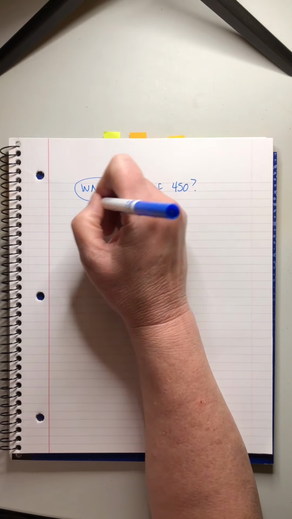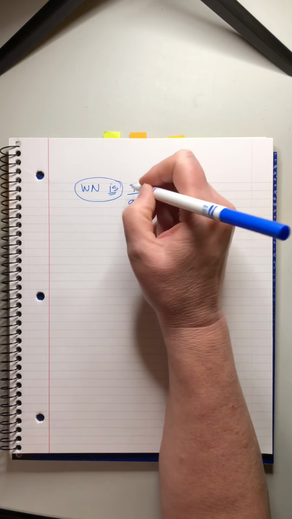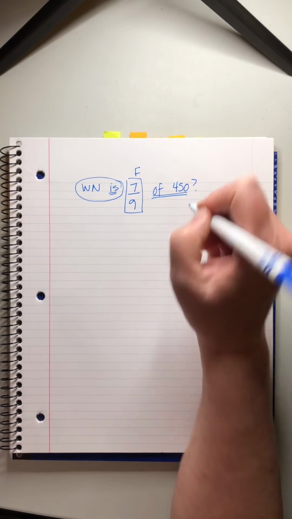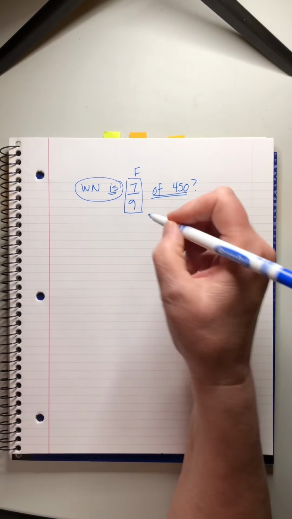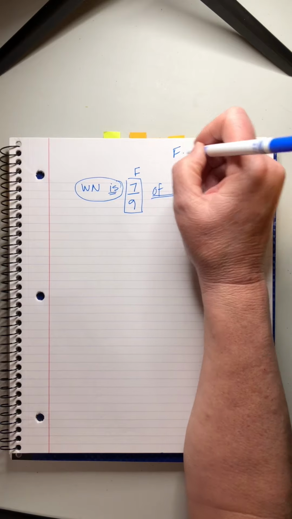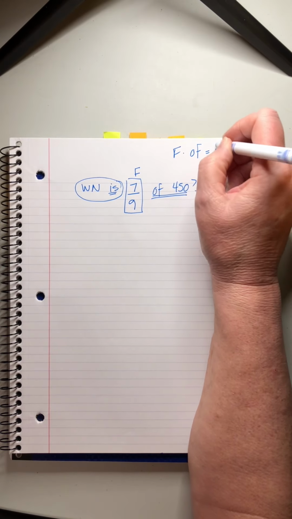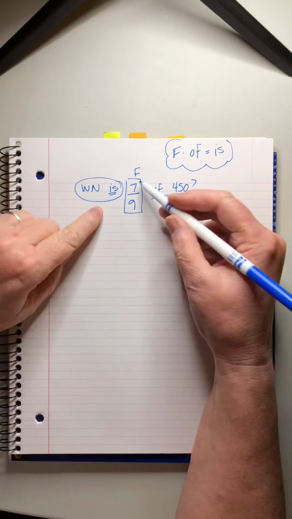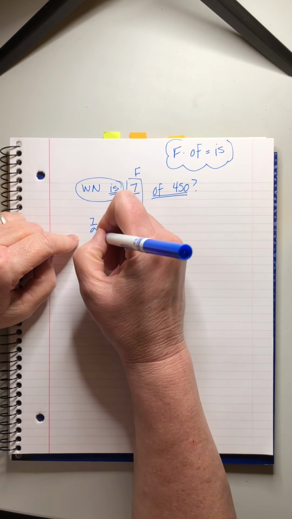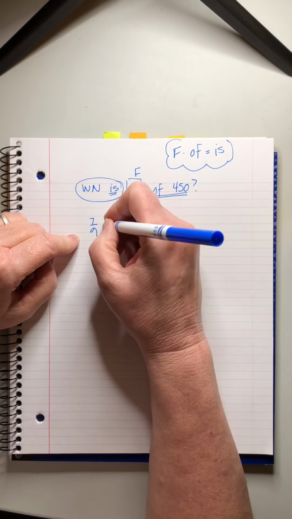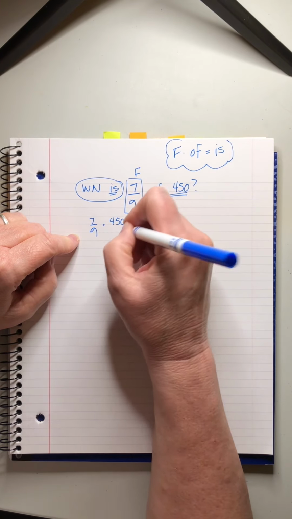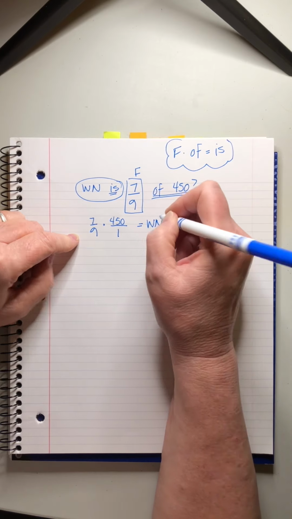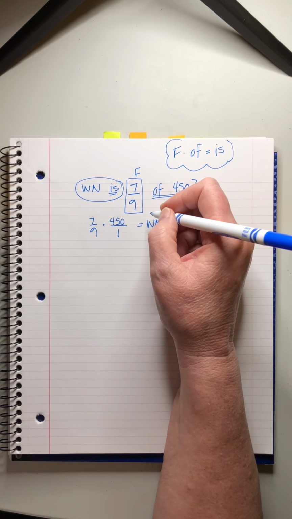What number is, that's our is number. This is our fraction, and there's our of number. All right? So, there's our formula. And so we go 7/9 times 450. I'll put it over 1 equals what number? Yay!